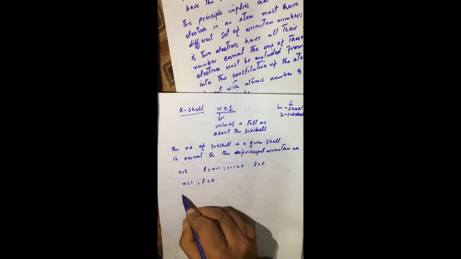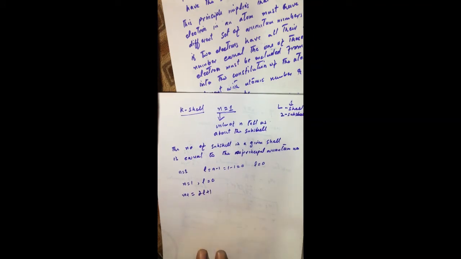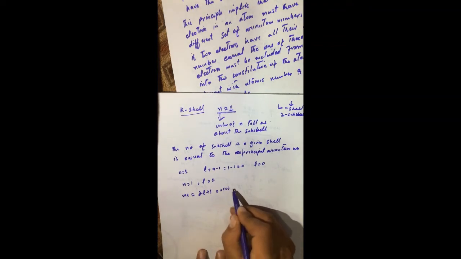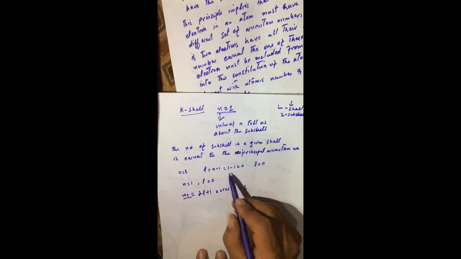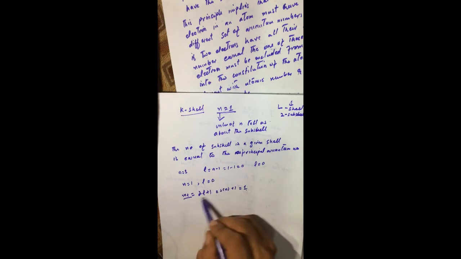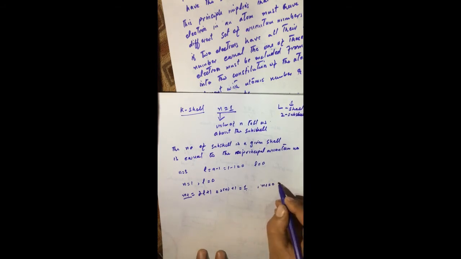And the ml values will be equal to 2l plus 1, which we already discussed. So it will be 2 into 0 plus 1, which is equal to 1. It means that ml has only one value, which is 0.